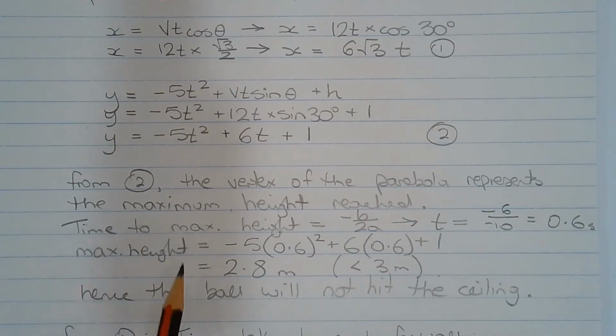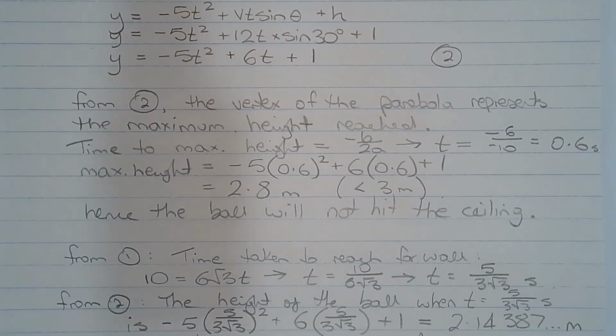So to find the maximum height, we substitute 0.6 into equation number 2. So that's equal to negative 5 multiplied by 0.6 squared plus 6 multiplied by 0.6 plus 1. And that equals 2.8 meters, which is less than 3 meters. Hence the ball will not hit the ceiling.